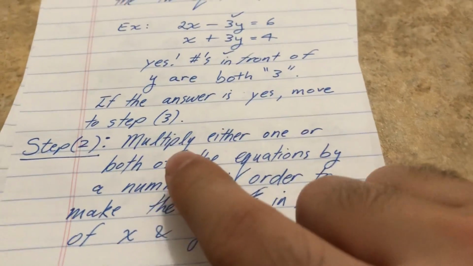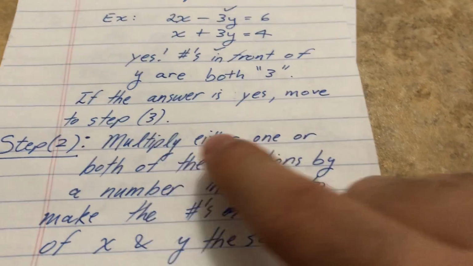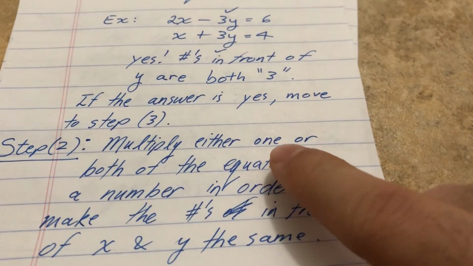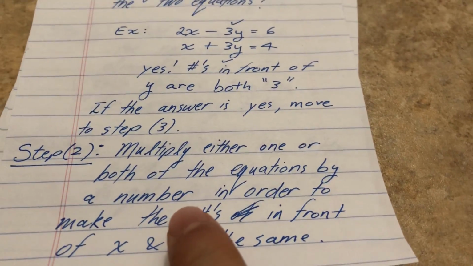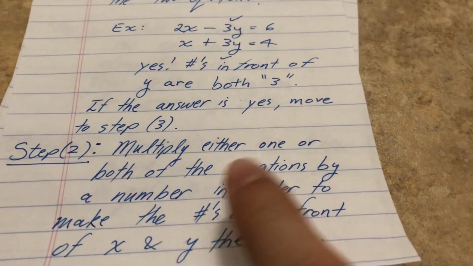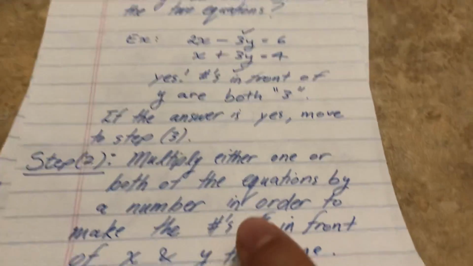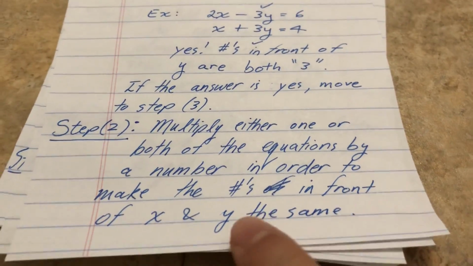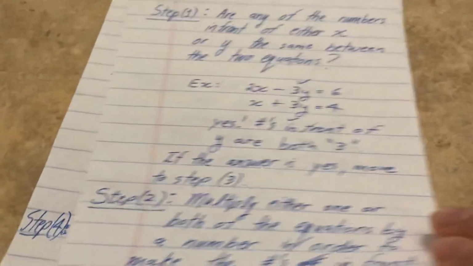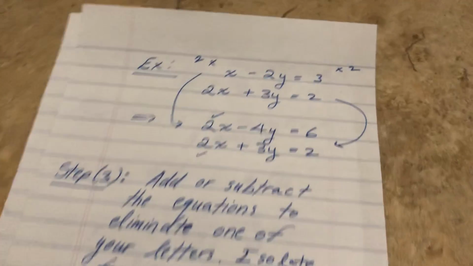Here's what I would have to do. I'd have to multiply either one of the equations or both of the equations by a number, and the numbers don't necessarily have to be the same between the two equations, in order to make the numbers in front of x or y the same. So we have an example here.